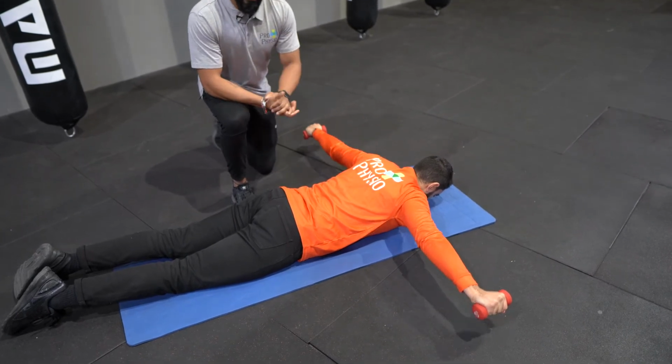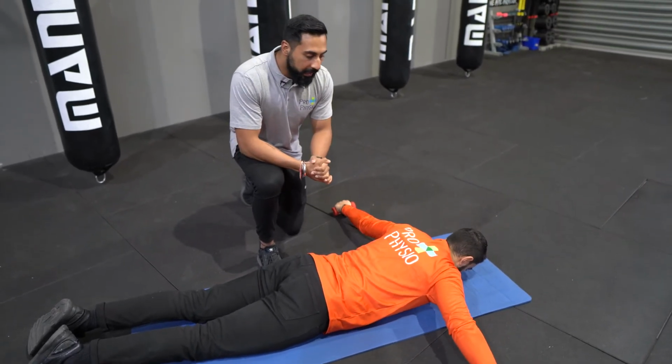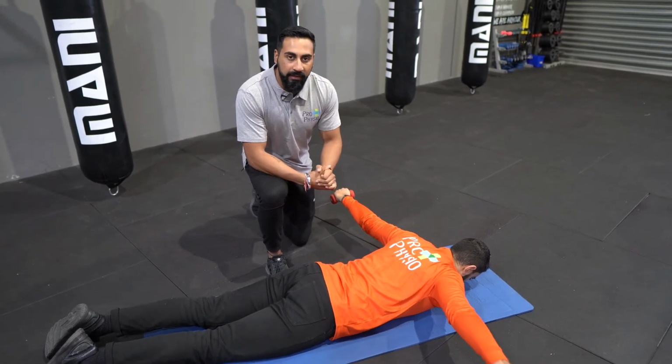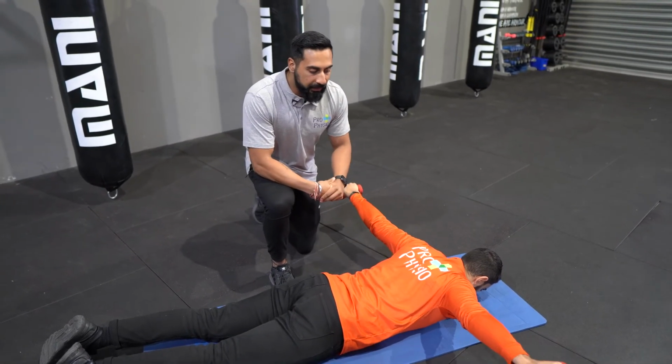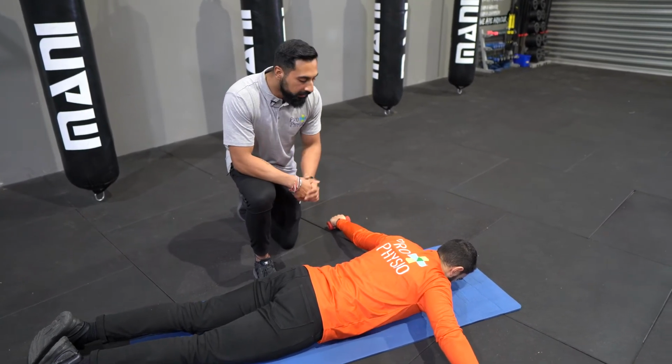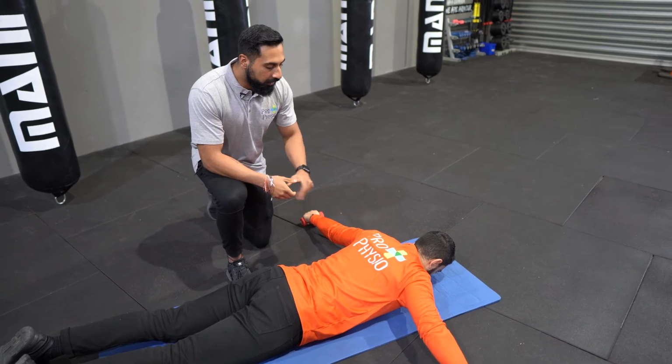The rep range will vary from person to person. For now, Mike's just going to do 10, but ideally I normally start with 25, but we regress or progress depending on how they go. You can regress by going less reps or having no weights. Let's say Mike's done about 25 there.